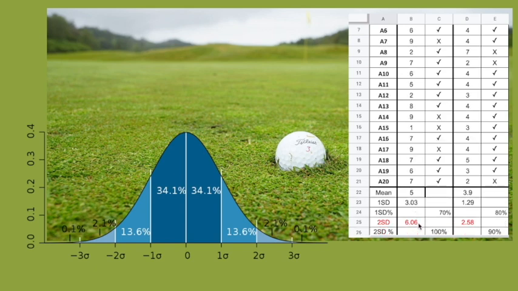2 standard deviations for player 1 is 6. So that's 0, or minus 1, so it's 0 to 11 for this player, because he's taken the 6 off down to 0, or minus 1, but you can't have minus 1, it goes in the hole. And then 6 up is 11. Every shot is within that range. We're only going from 10 yards, so every shot is within that range, 100% within 2 SD.